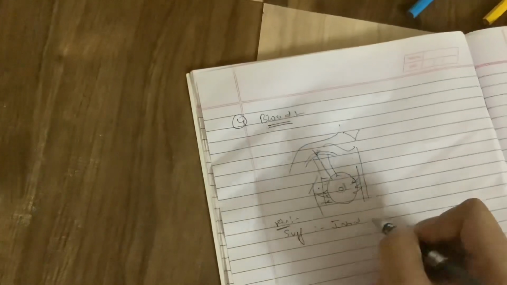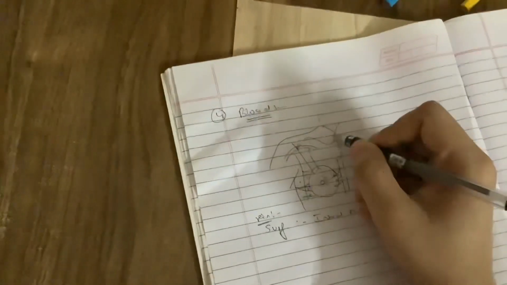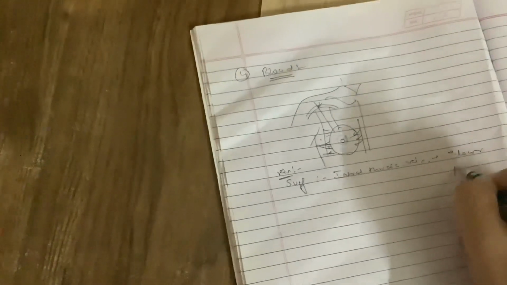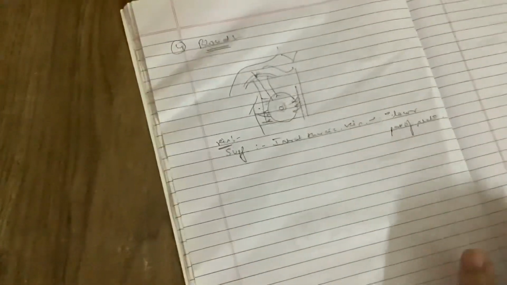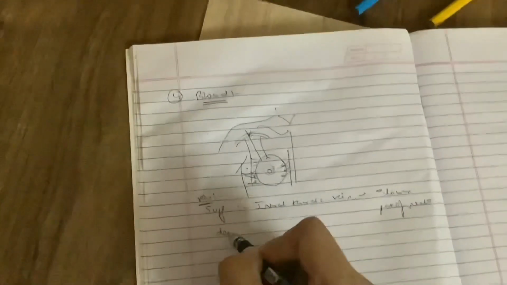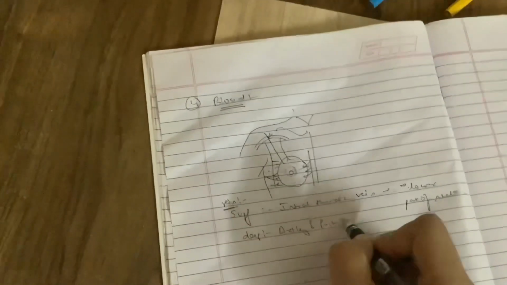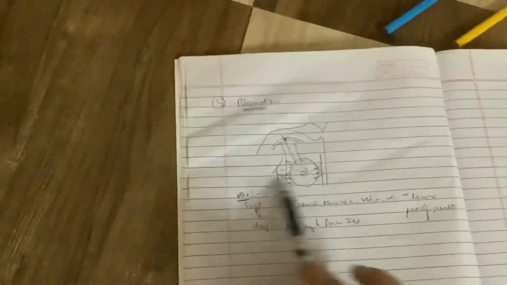From the internal thoracic vein, this drains into the lower part of the neck. So, understood? And the deeper parts go into the axillary and the posterior intercostal veins. So this is the blood supply.